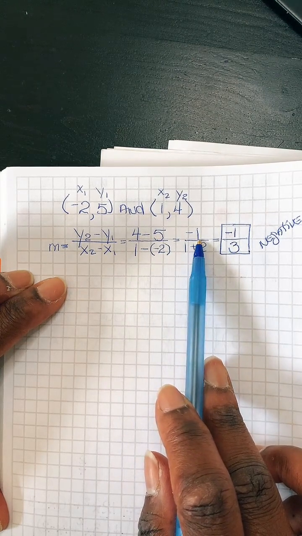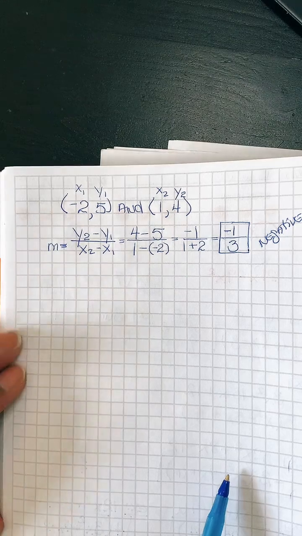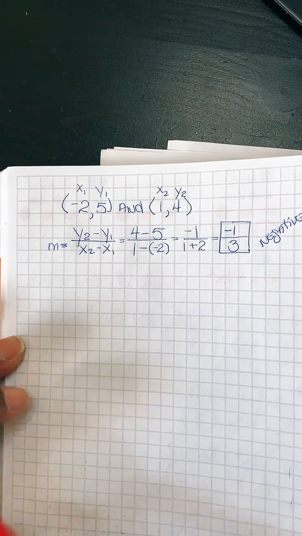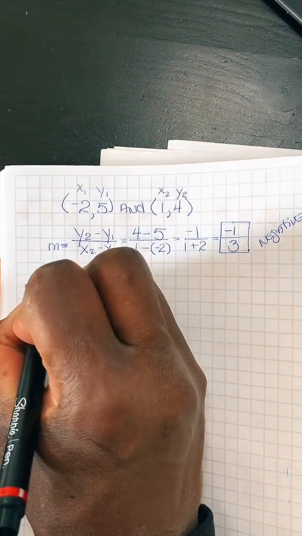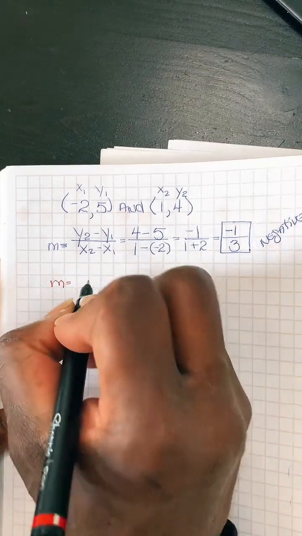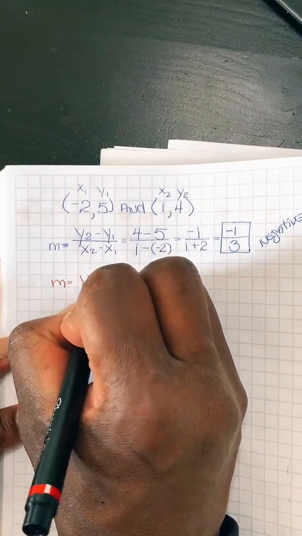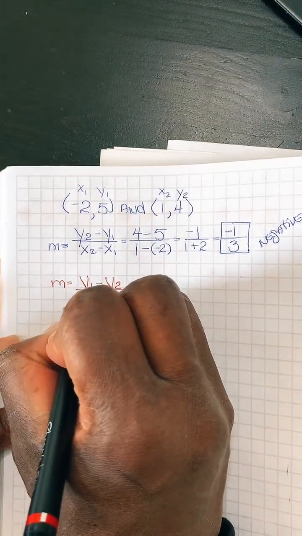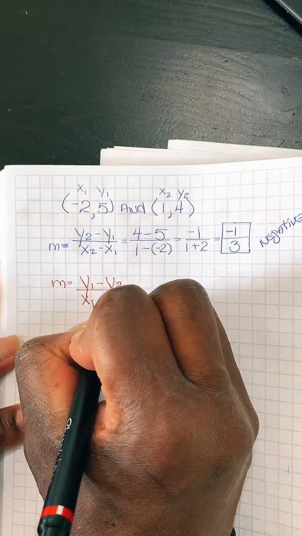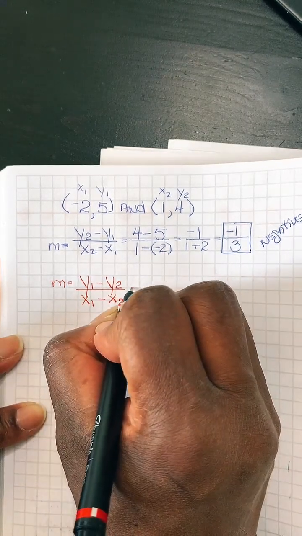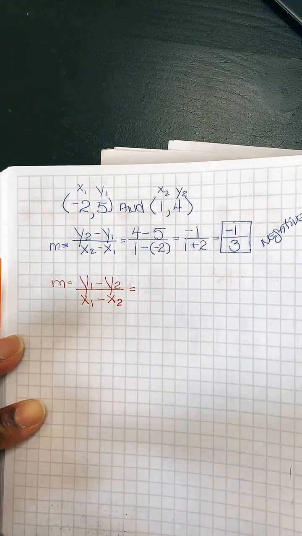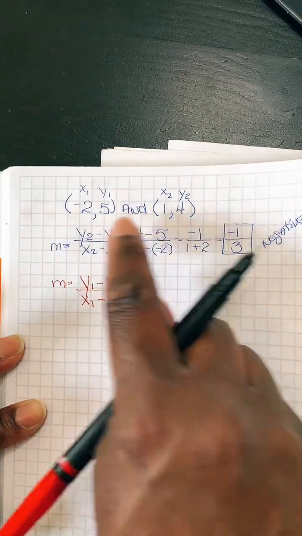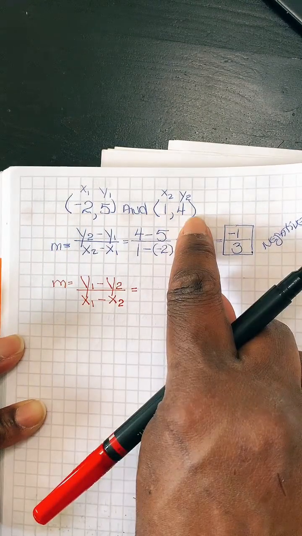Okay, awesome. All right, so as promised since the beginning of this session, I'm going to show you the other way. And the other way is your y1 minus your y2 over your x1 minus your x2. I find this a lot easier because since I read from left to right, it's easy for my eyes to gravitate to what I need.